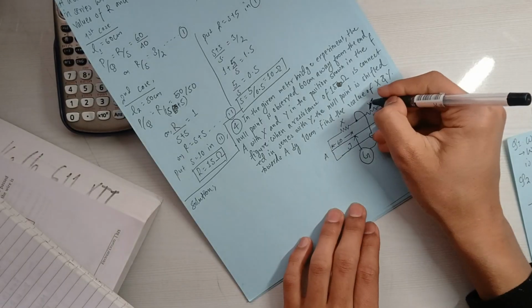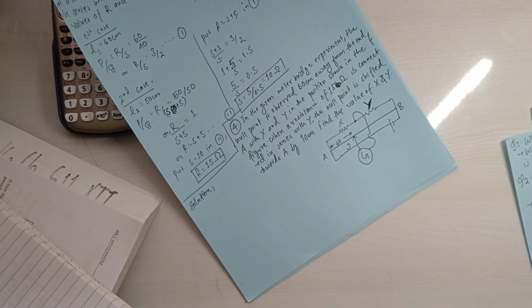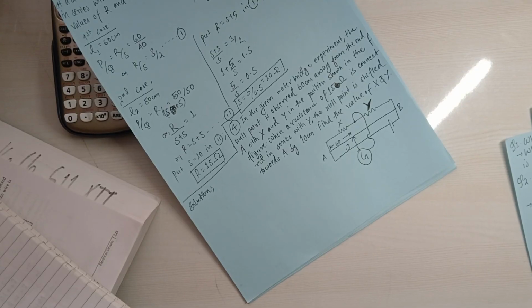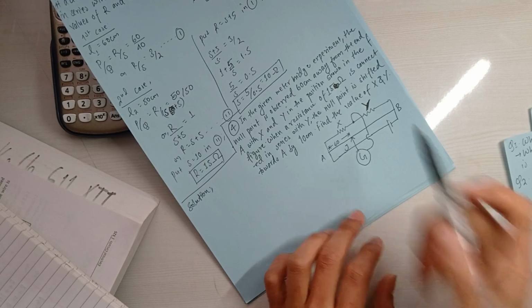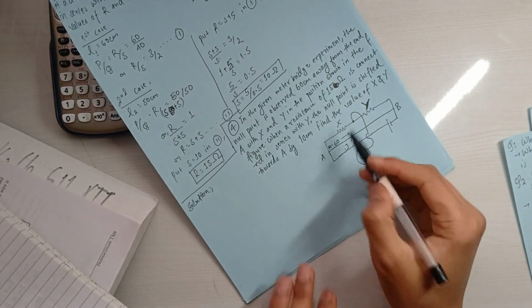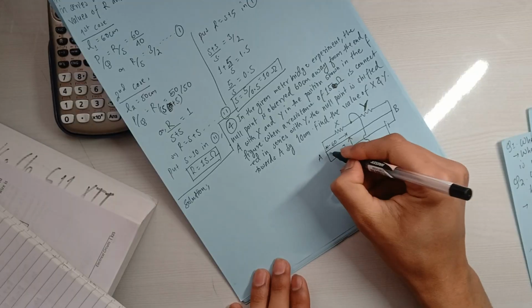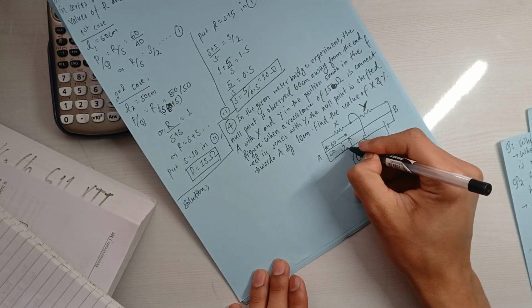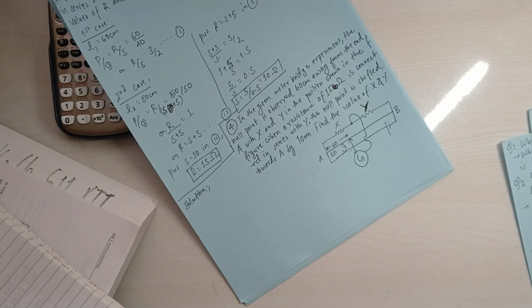And when a resistance of 15 ohm is connected in series with Y, then the null point shifted towards A by 10, which means that this subtracts by 10, so it becomes 50. The next thing becomes 50, exactly like the above question.